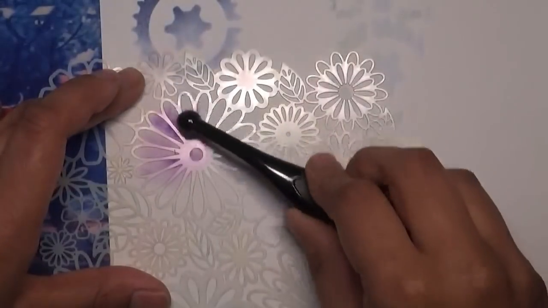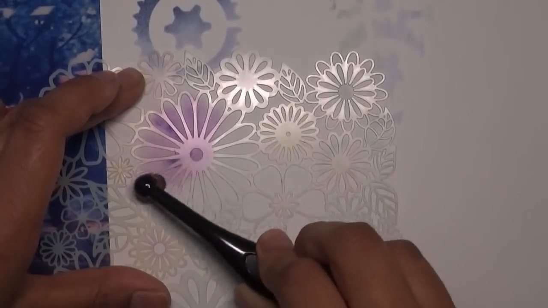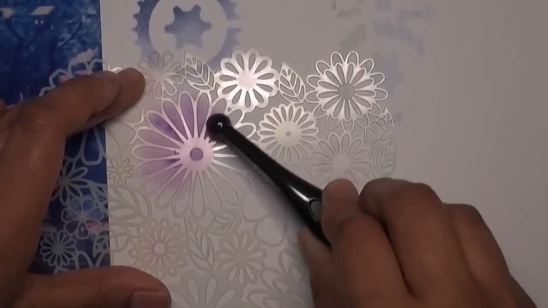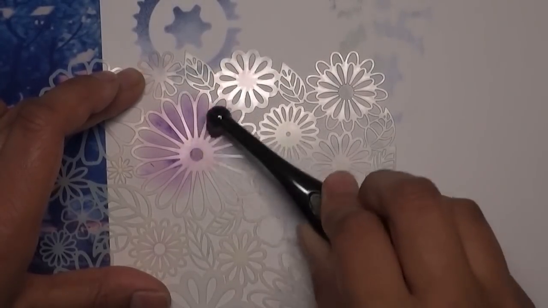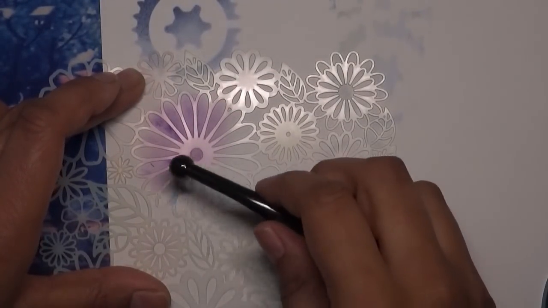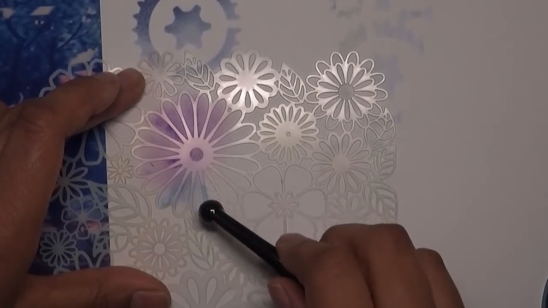Again you can use a variation of colour here if you want. Just going to fade it out. I haven't wiped off my brush much, but I've taken much of the colour off, so should be okay.